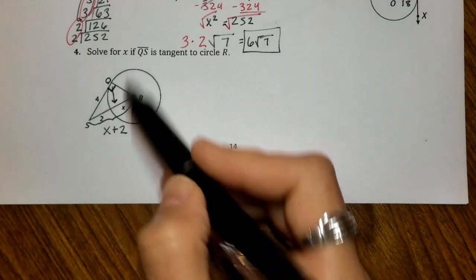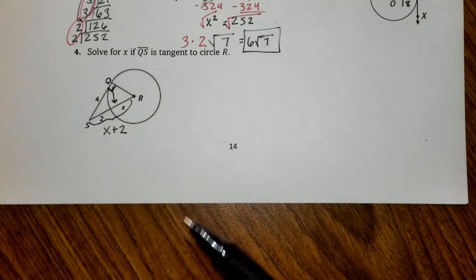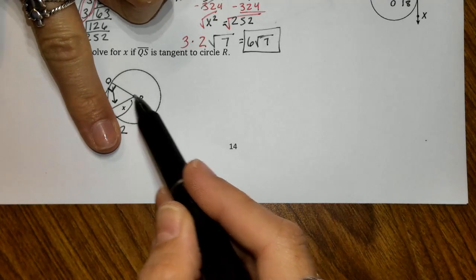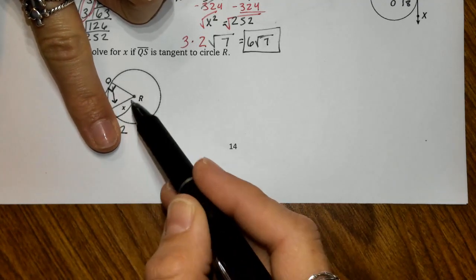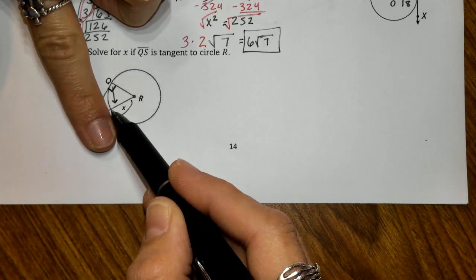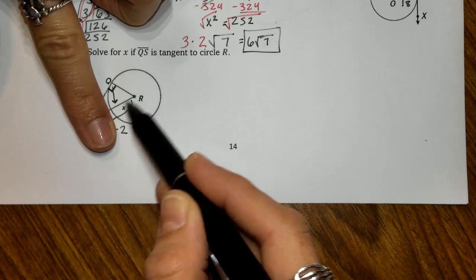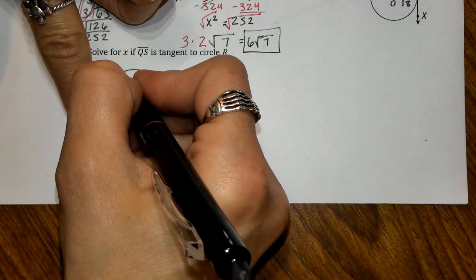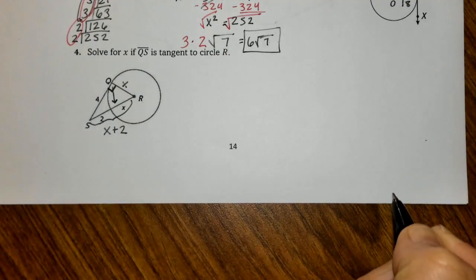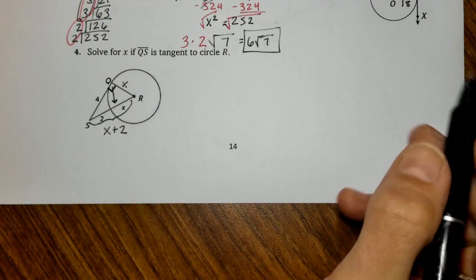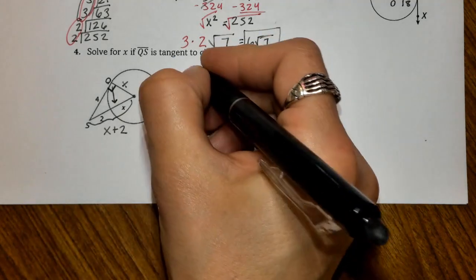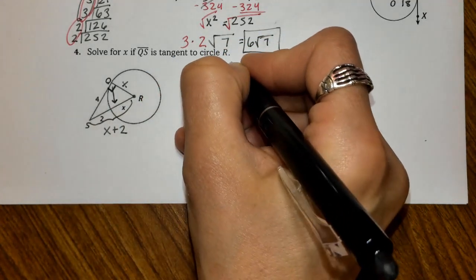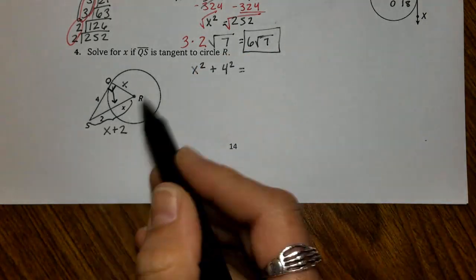What else we want to notice here, guys, is if you cut off this part right here, we're going to see that RQ is the radius. Well, from R down to here, this part of the hypotenuse is also the radius. So that means if this part is x, our radius is also going to be x. So we can go ahead and set up with our legs here, x squared plus 4 squared equals the hypotenuse squared.